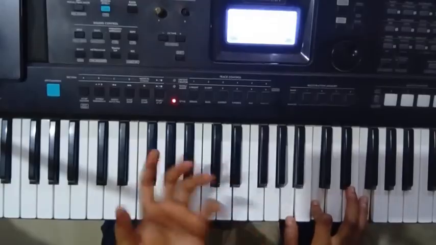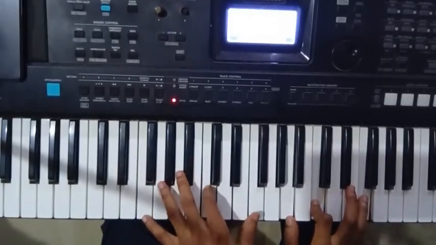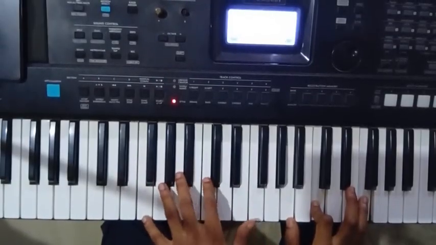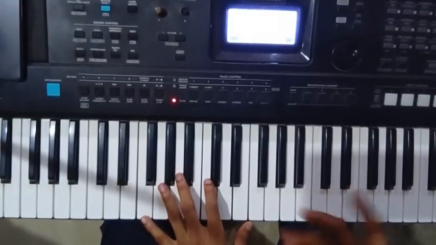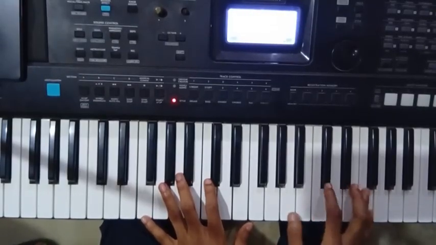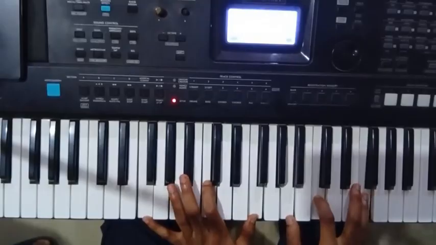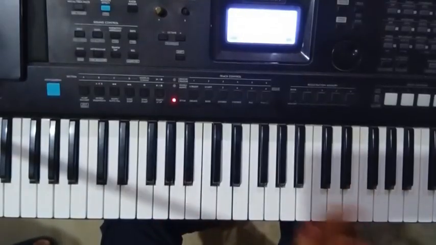So what I held there was more like an open chord, Do, So, Do, So, Do, So, Do. Then here, second inversion, just like what I told you. Mi, So, Do. So I'll play it one more time, then we move to our intermediates.